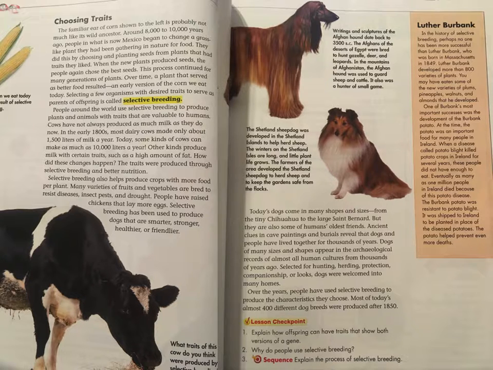In the early 1800s, most dairy cows made only about 1,500 liters of milk a year. Today, some kinds of cows can make as much as 10,000 liters a year. Other kinds produce milk with certain traits, such as a high amount of fat. How did these changes happen? The traits were produced through selective breeding and better nutrition.